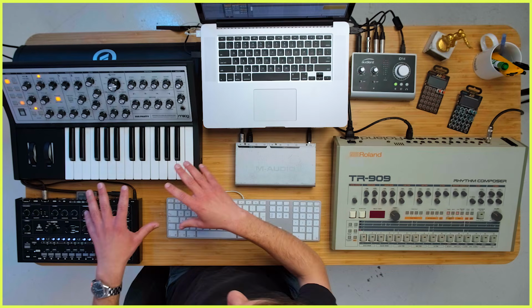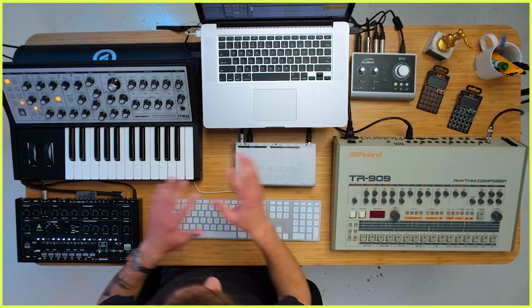Now, not only are we able to send note information into Ableton, we could do something called control messages. And what that is, it's exactly the opposite. It's not notes, it's using MIDI to send other information.